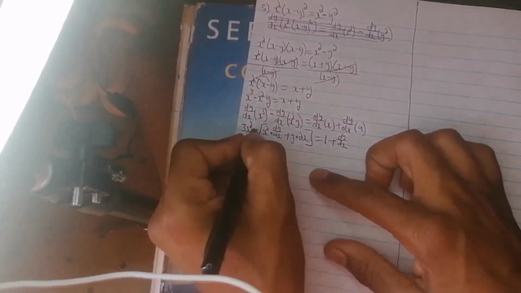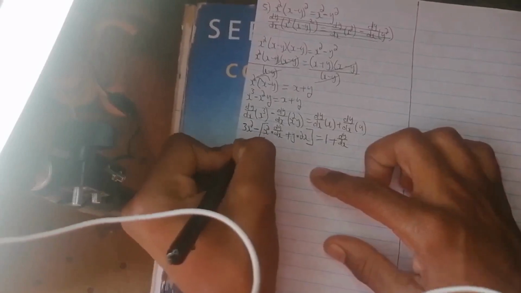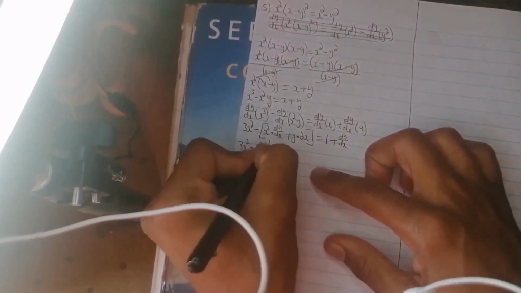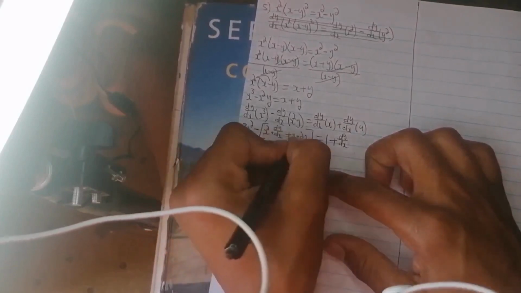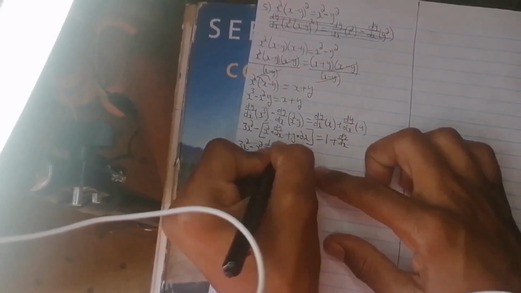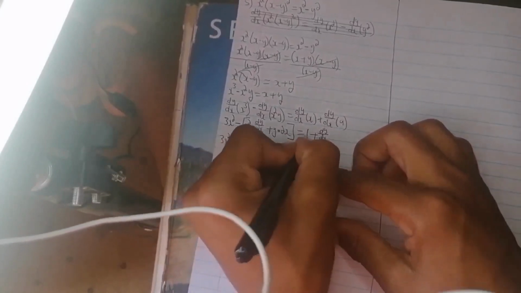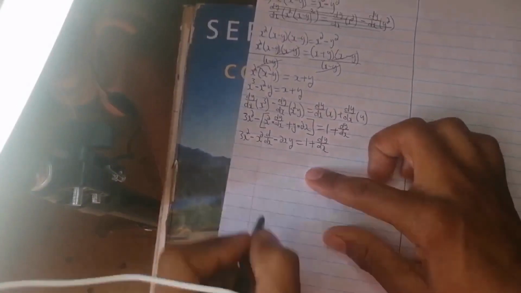Okay, so let me just use the negative. 3x squared minus x squared dy over dx minus 2xy equals 1 plus dy over dx. Let's group the like terms.